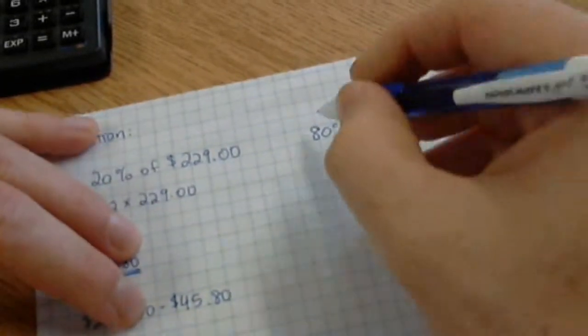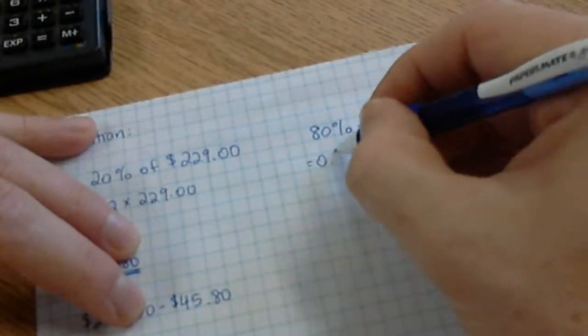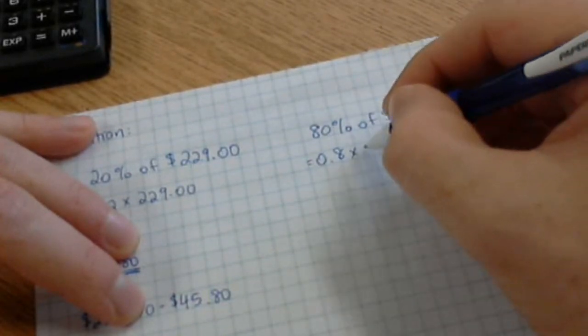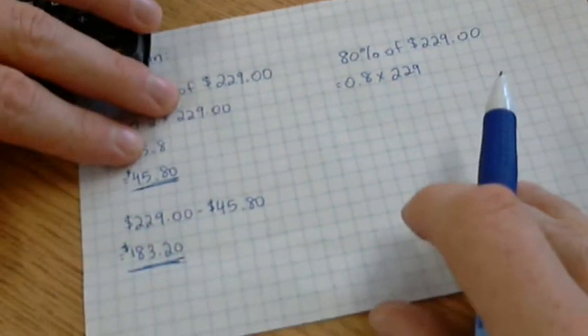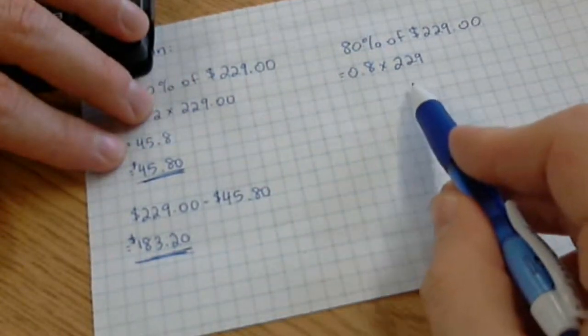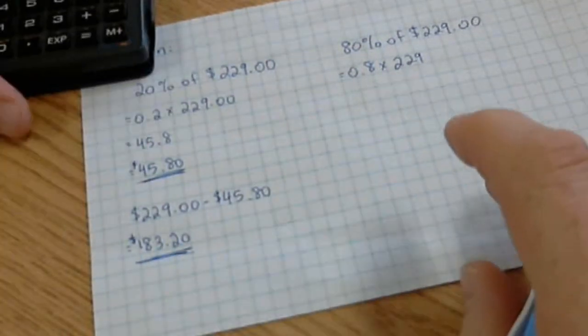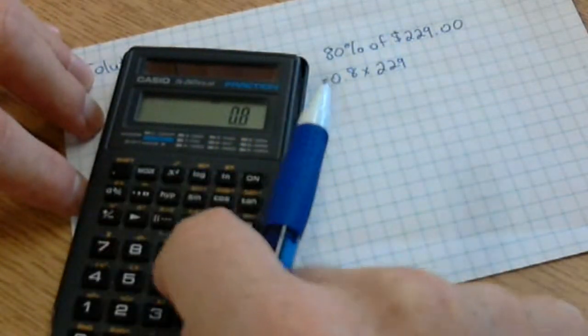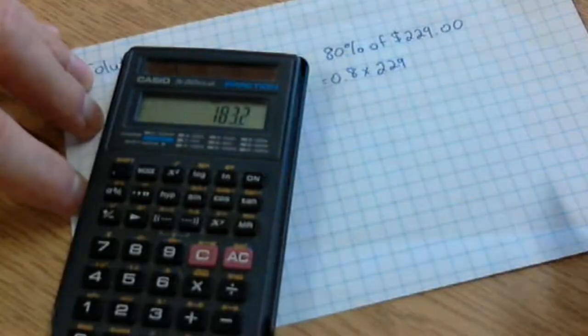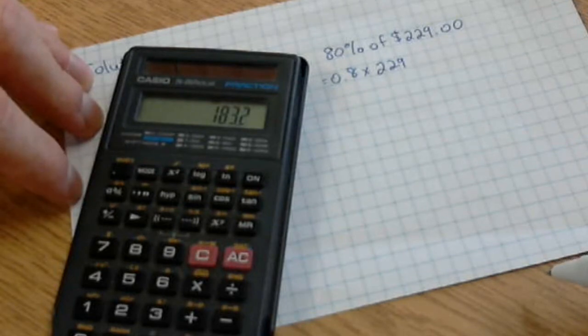Now let's see if that works. So I do my decimal equivalent and times 229. I'm hoping that when I do 0.8 times 229, I actually get 183.20. So 0.8 times 229 equals 183.2.